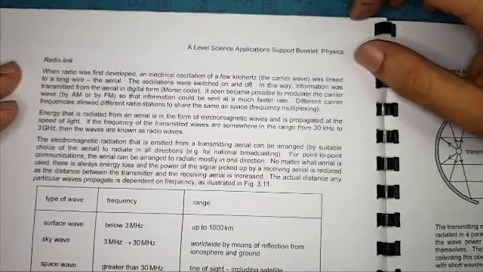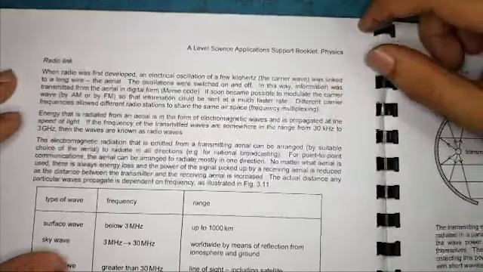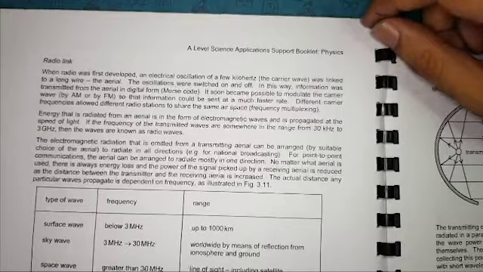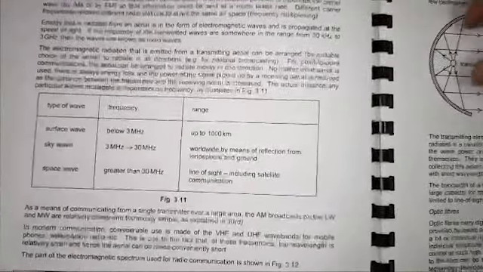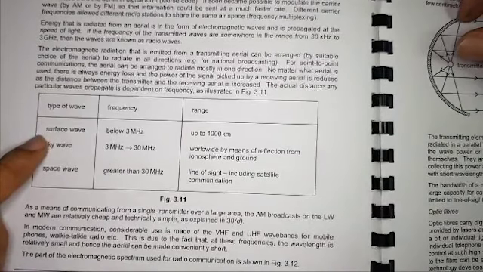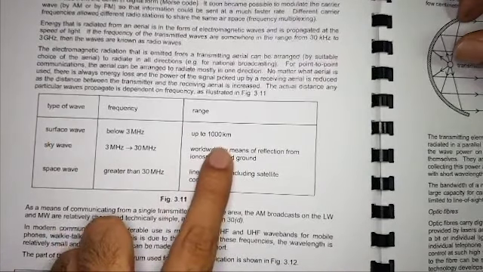They are usually within the range of 30 kilohertz to 3 gigahertz, and they can cover a large amount of distance. They're broken down into different types of waves. For example, here we have surface waves. Surface waves can go up to 1,000 kilometers.